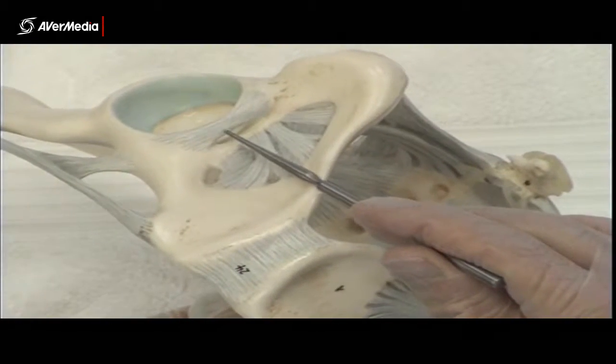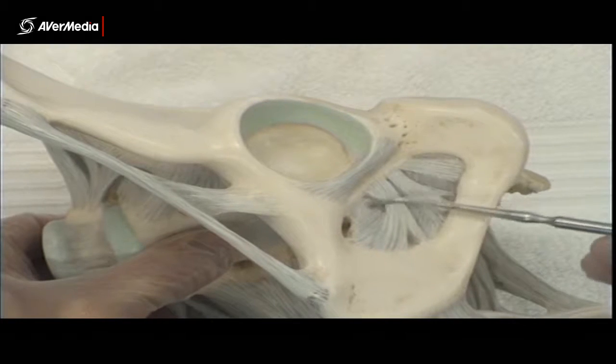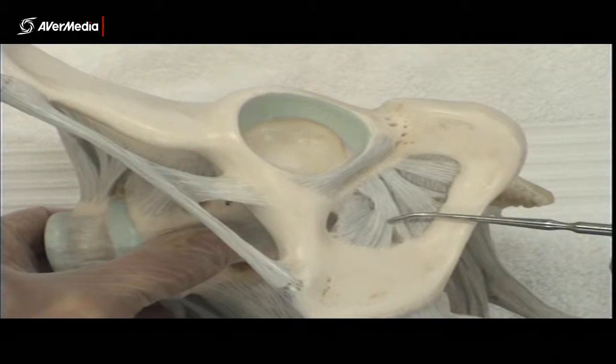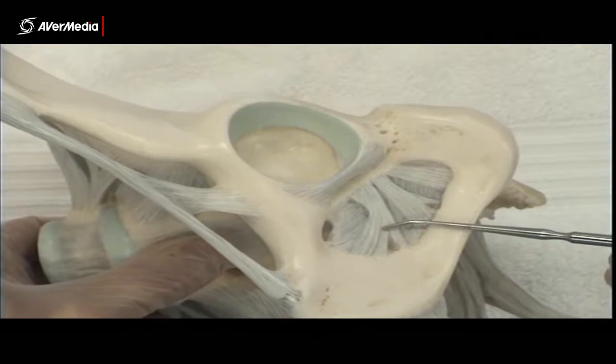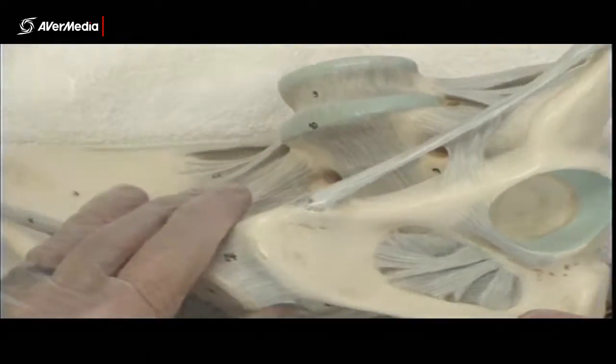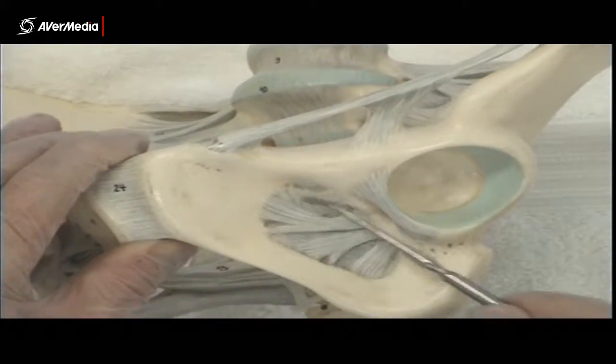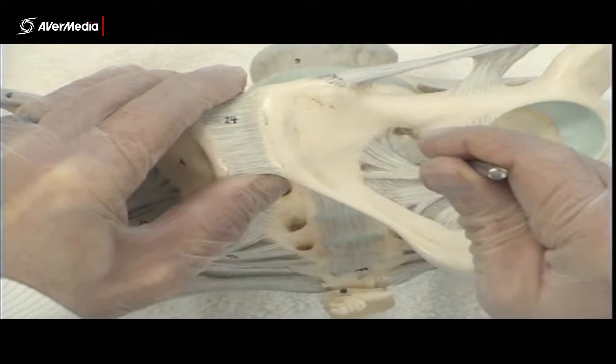So that's the transverse acetabular ligament, and then just inferior to that, that's the obturator membrane. So that obturator membrane filling in the obturator foramen there. You can see the obturator groove just at the top.